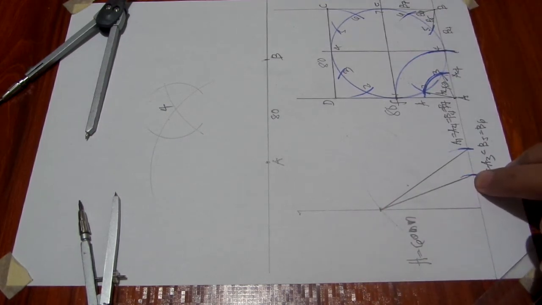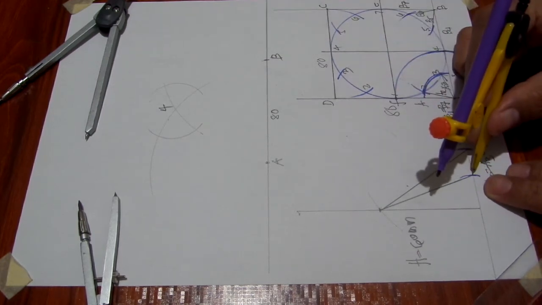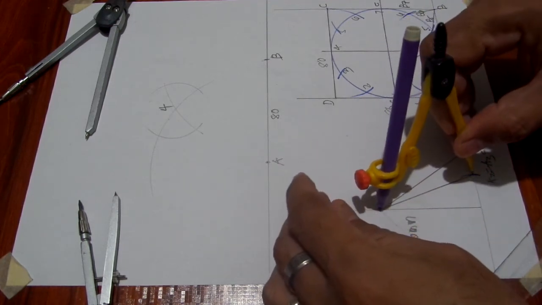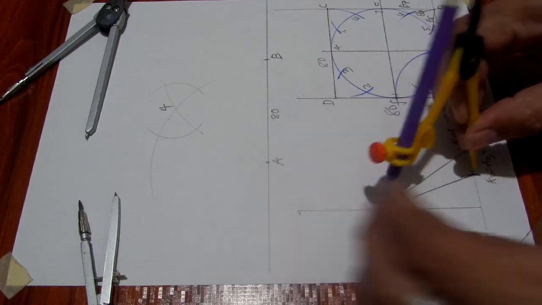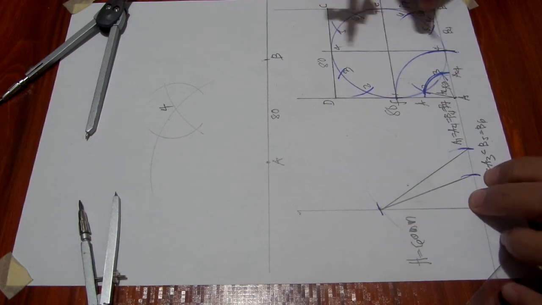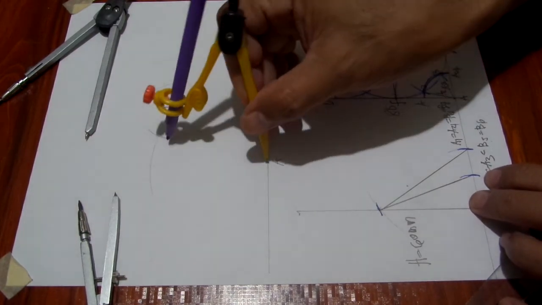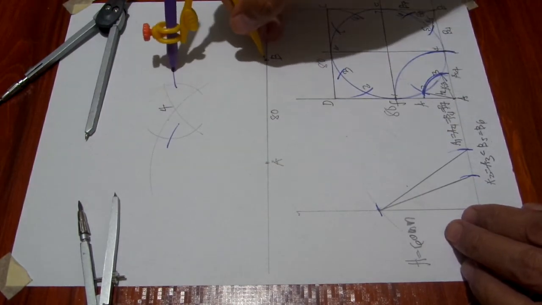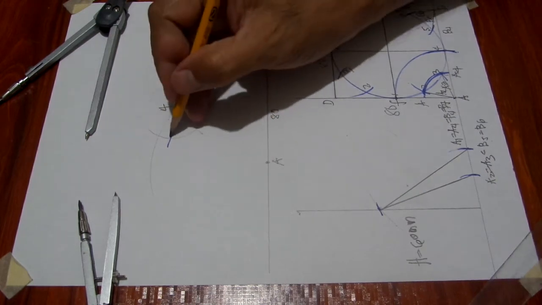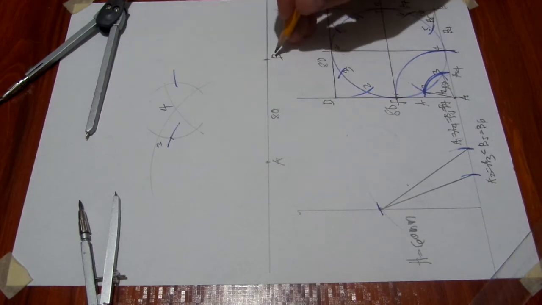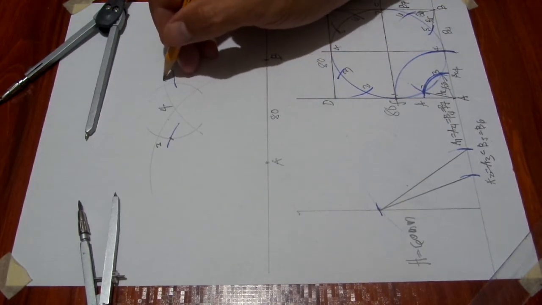So this is E3, and E3 and B5 are equal. So from point A, we compass. From point B, we also compass because they're equal. So the point of intersection from E3 is point 3. From B is point 5.